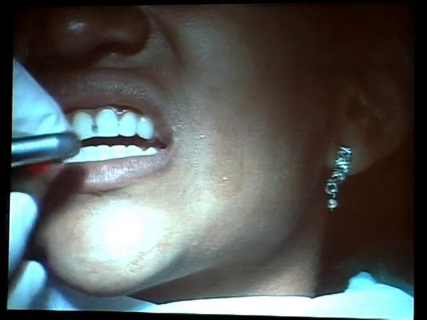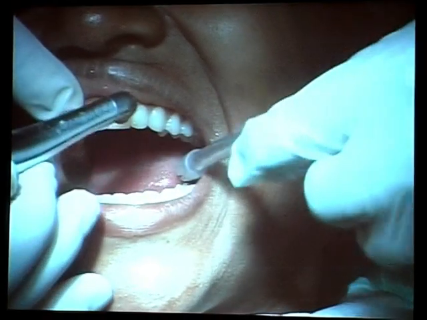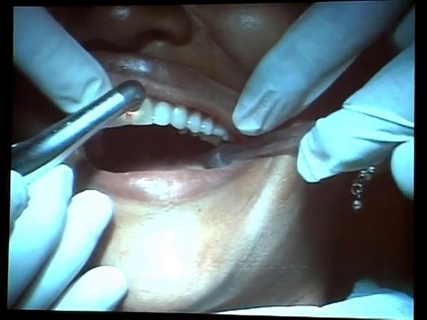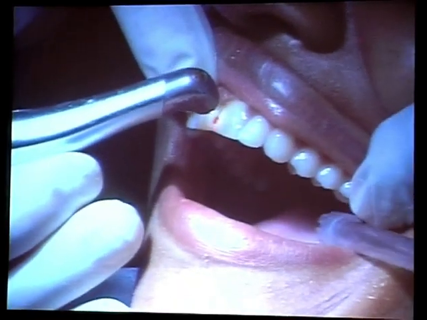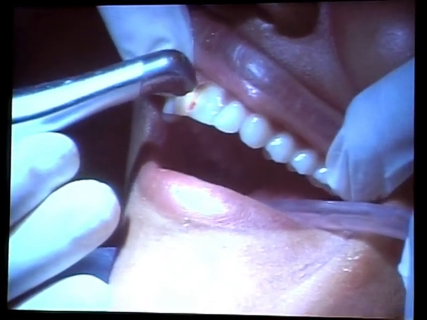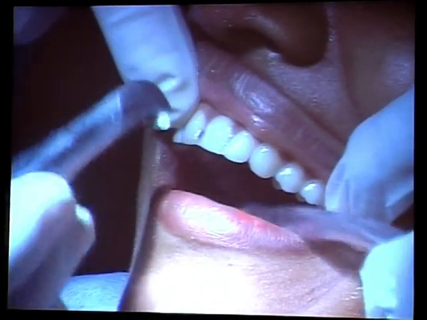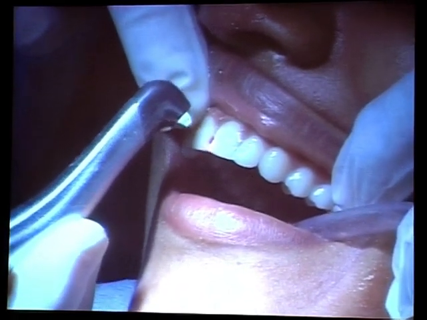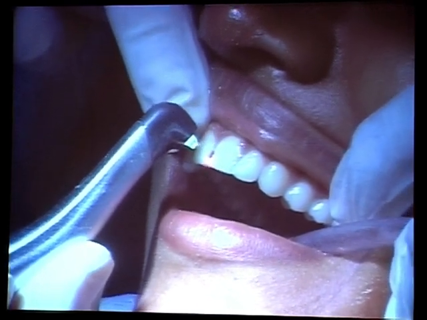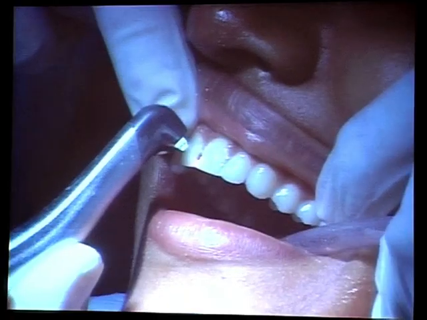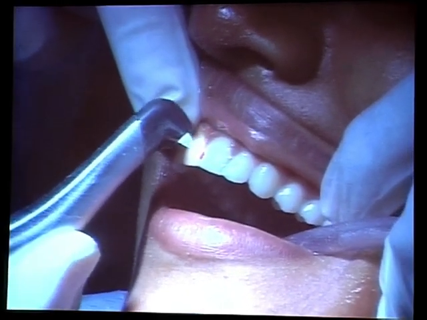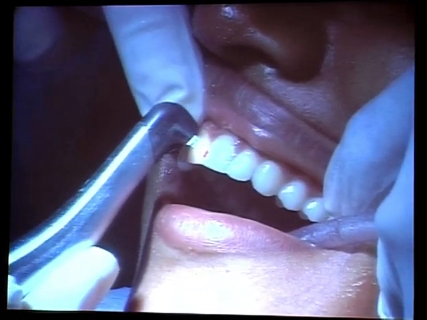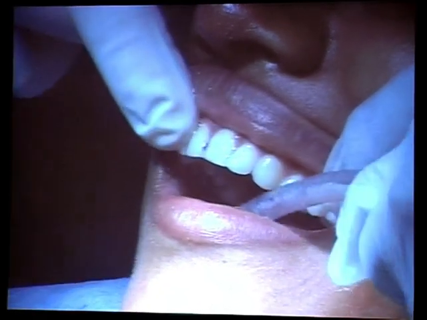And use the suction once again. You have an excavator or something like that?